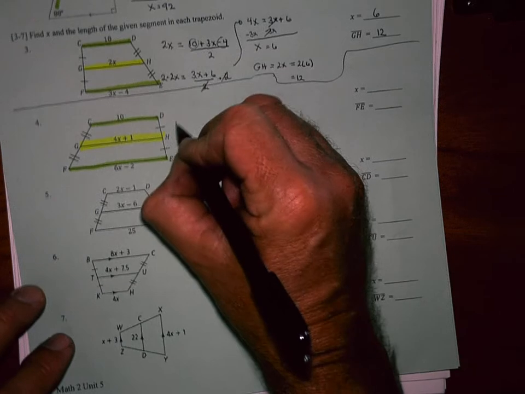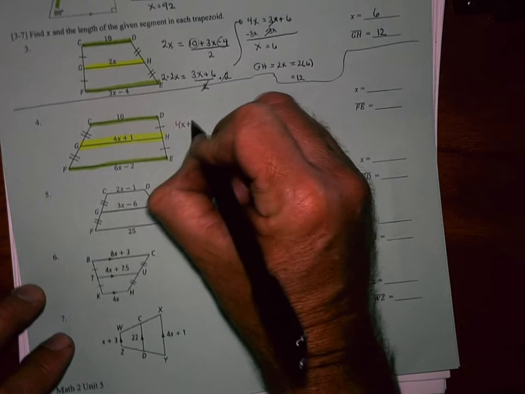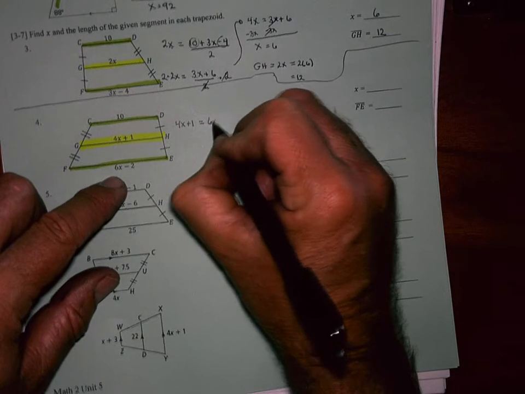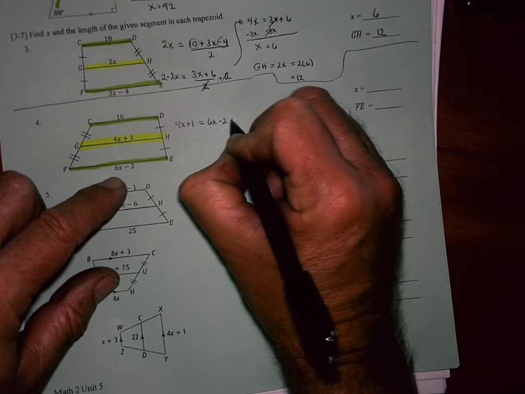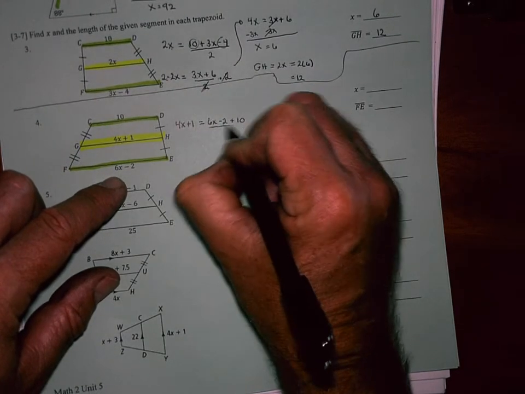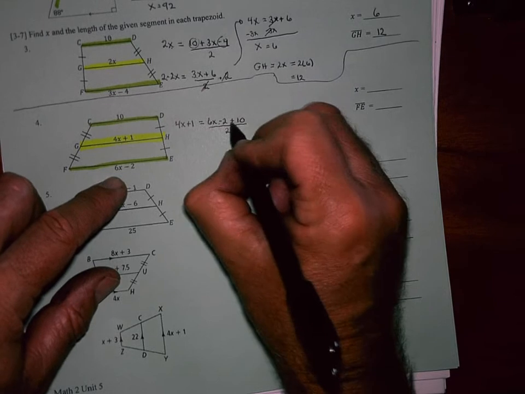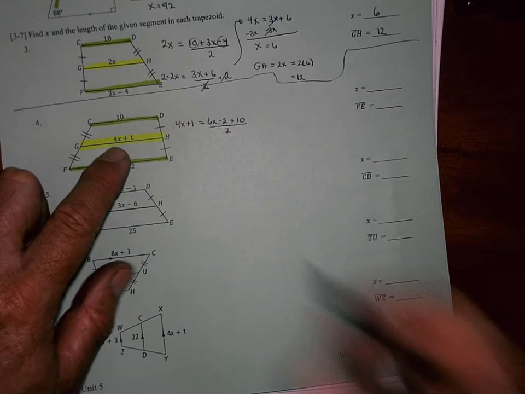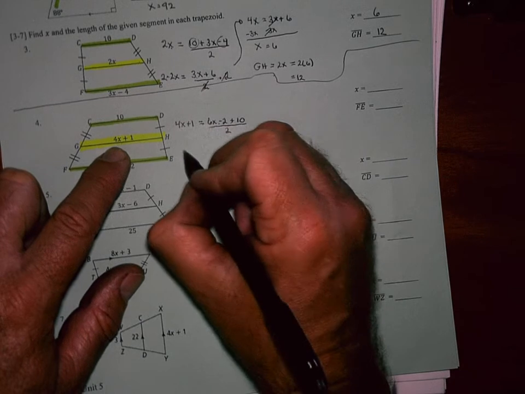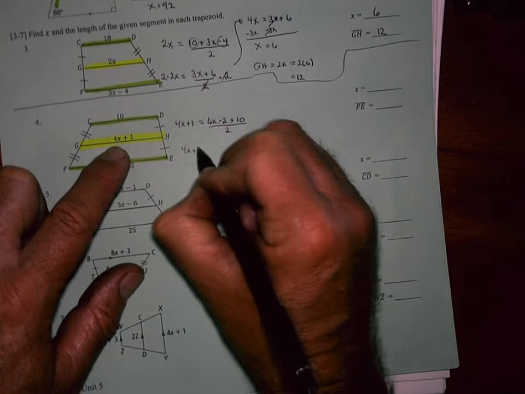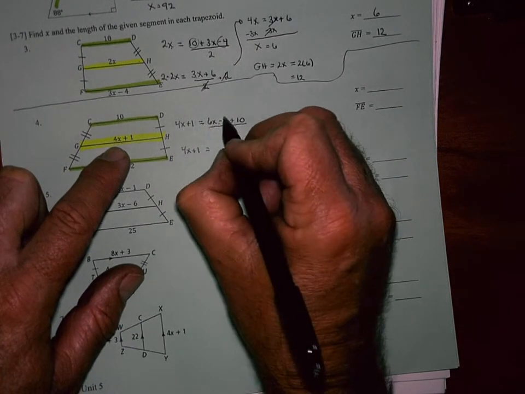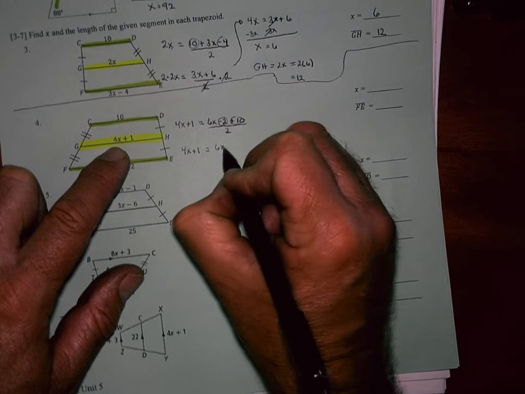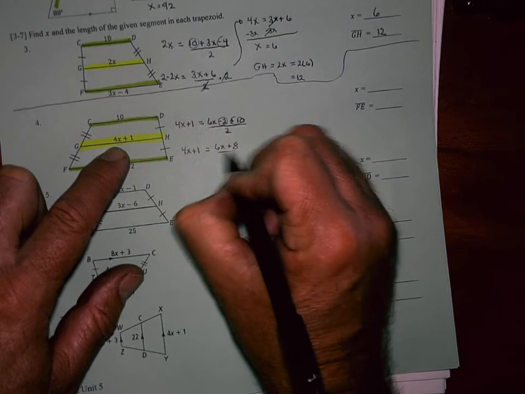So the rule is the midsegment, 4x plus 1, is equal to the sum of the 2 bases. So we're going to take 6x minus 2, add it to 10, and then divide that by 2. You add the 2 bases up, you divide by 2, that's equal to the midsegment. Simplifying this out, we would get 4x plus 1 is equal to, then we combine the minus 2 and the plus 8 to make the numerator 6x plus 8 divided by 2.